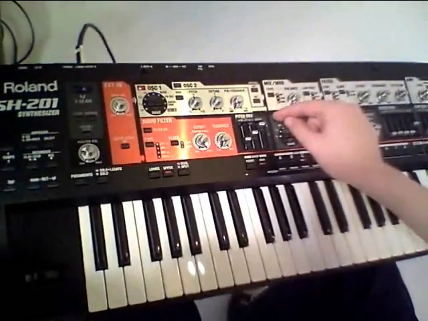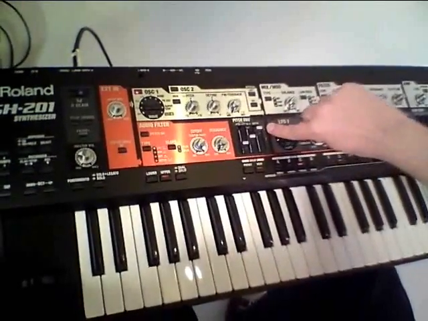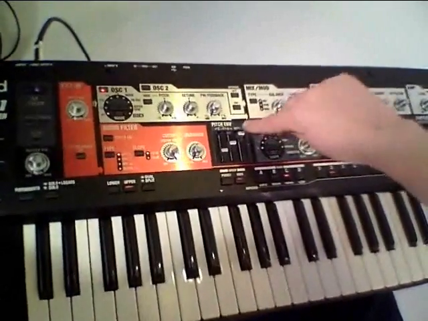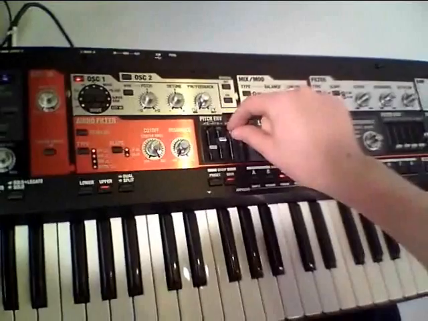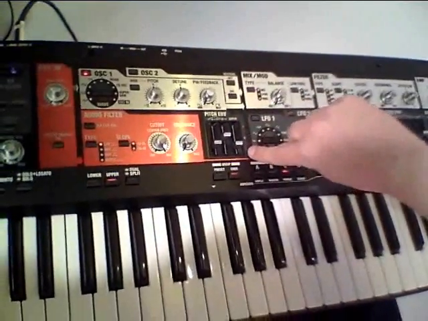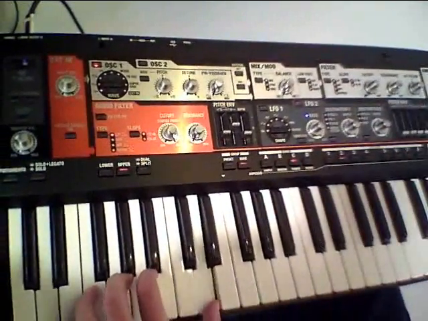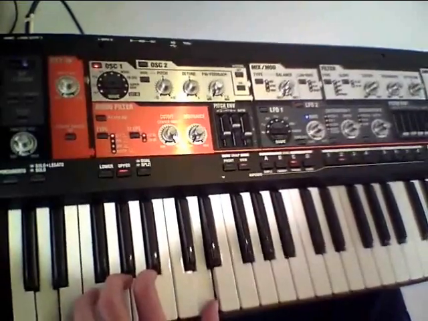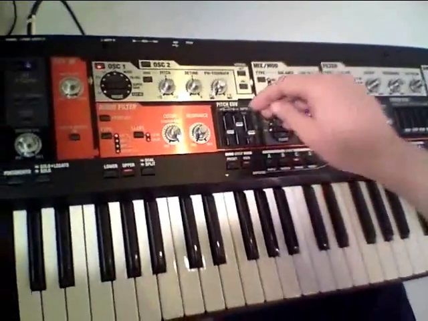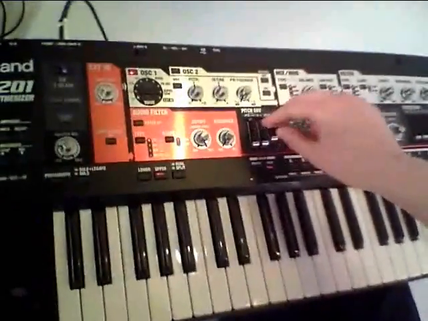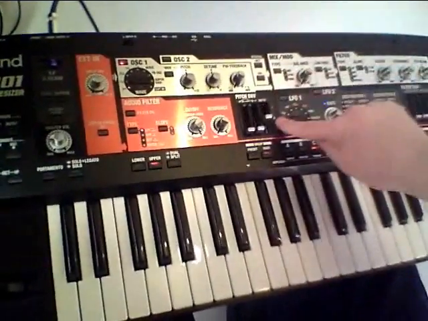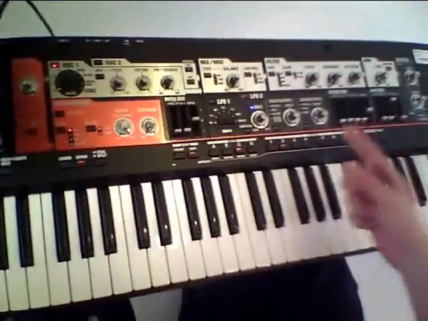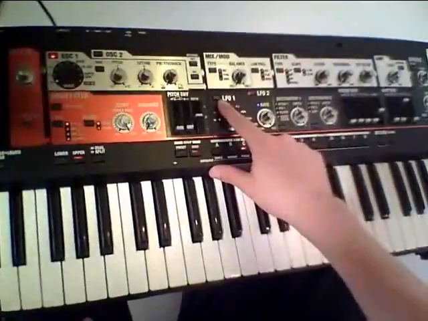And there I had the pitch going up with the positive setting on the depth fader. And if I go below 0 and use a negative setting, it's going to drop the pitch. Pretty fun stuff. So I'll set those back to 0.